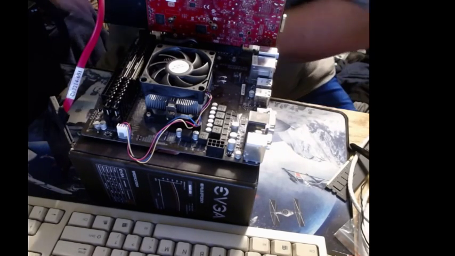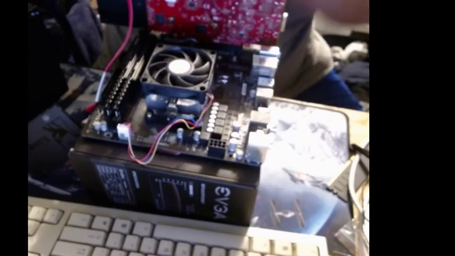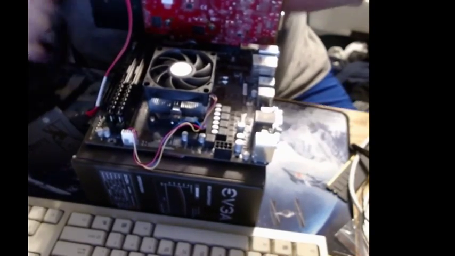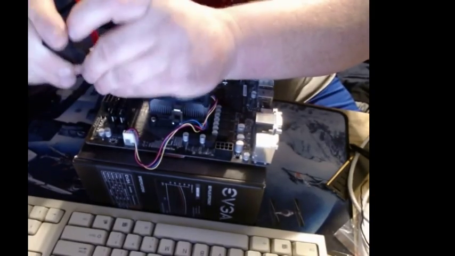Anyway. So we're doing a kind of redneck test bench here on a power supply box. I have a 3-year-old that's trying to be loud in the other room while I'm trying to record.